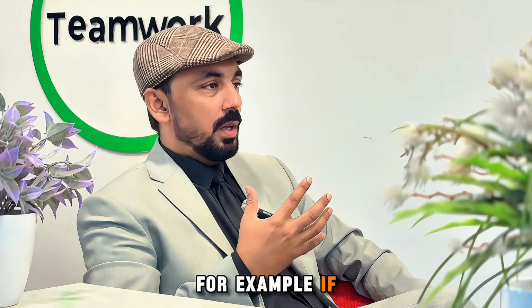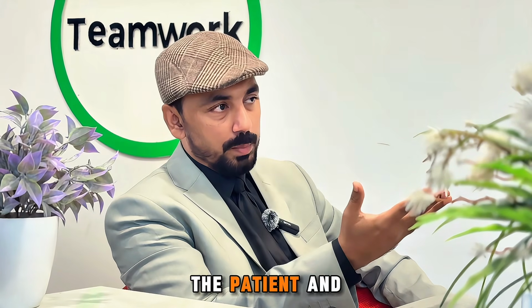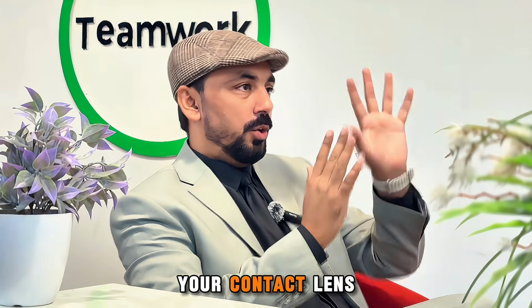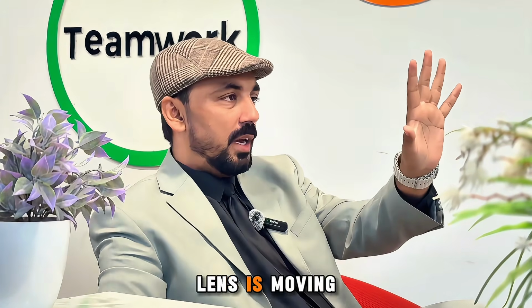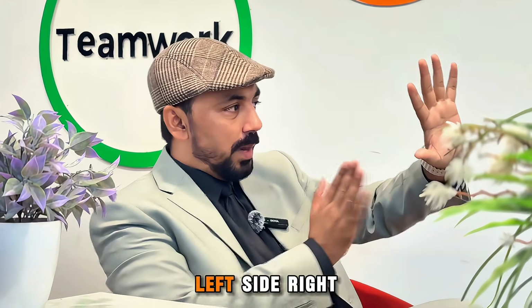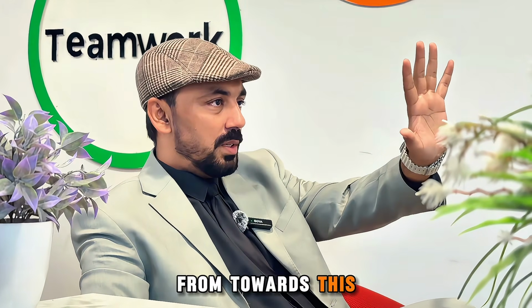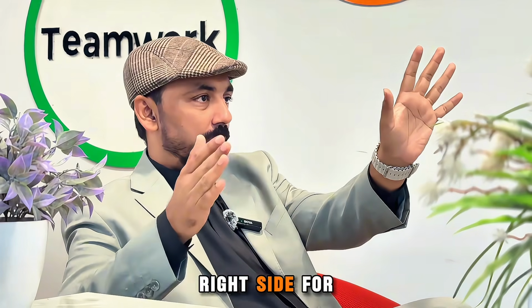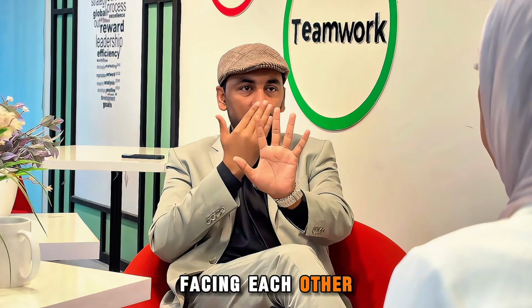For example, if I'm a contact lens practitioner and you are the patient, and this is a contact lens, and it is moving from the 6 o'clock position towards this side, this is my left side. And if the contact lens in the patient's eye is moving towards this side, this is my right side. We are facing each other, right?